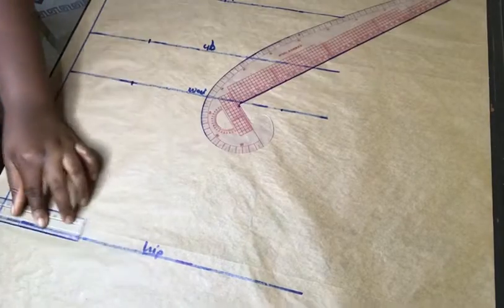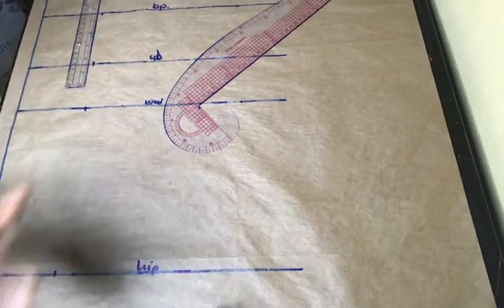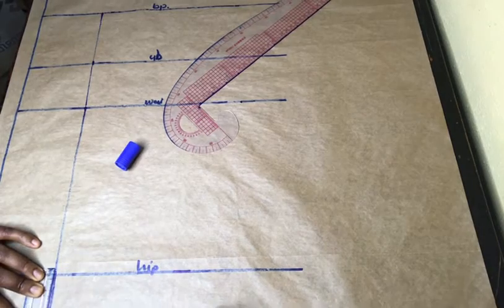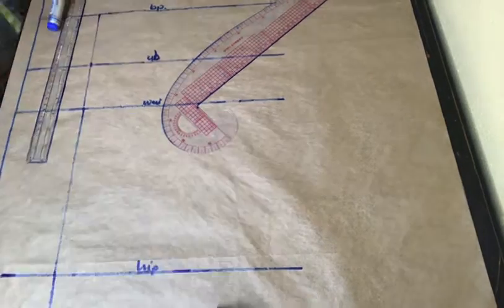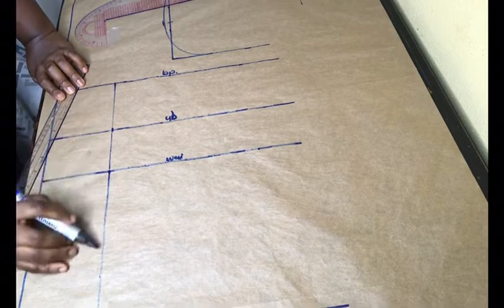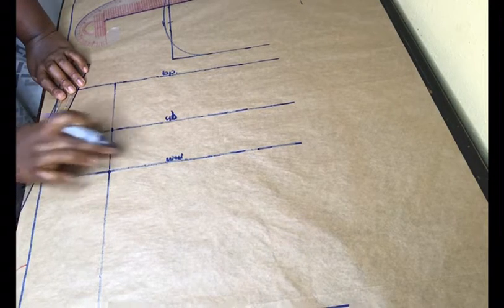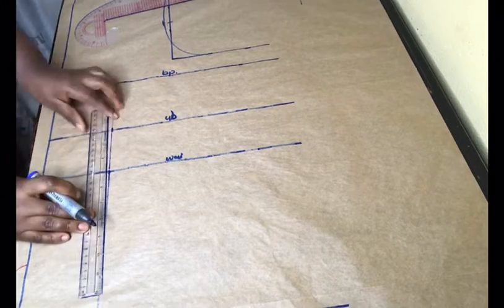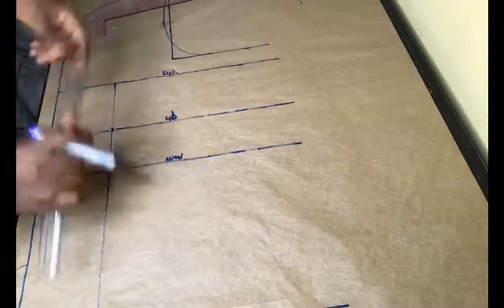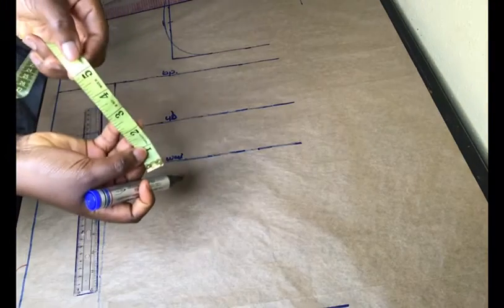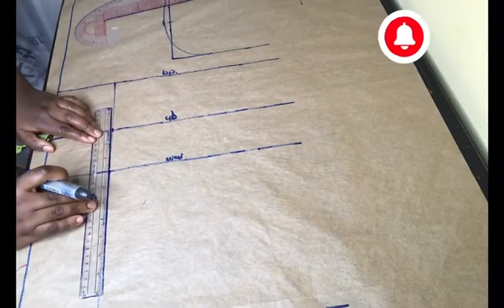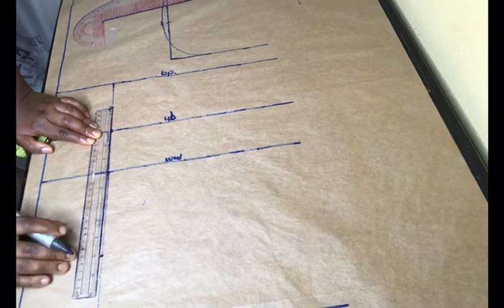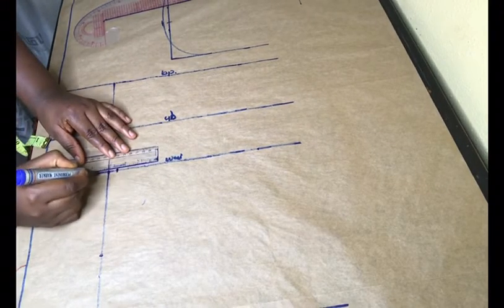So right here we're trying to get our nipple to nipple point, which is divided by 2 of whatever you have. For this client it was 8 inches, so divided by 2, it made it 4 inches. From the waistline we come up by 5 inches and come down by 5 inches as well. Then we come in by half an inch on both sides to get our darts accurately.